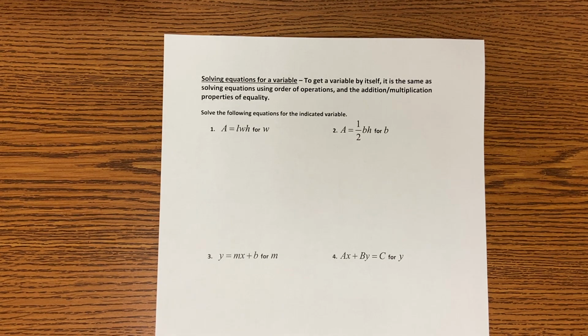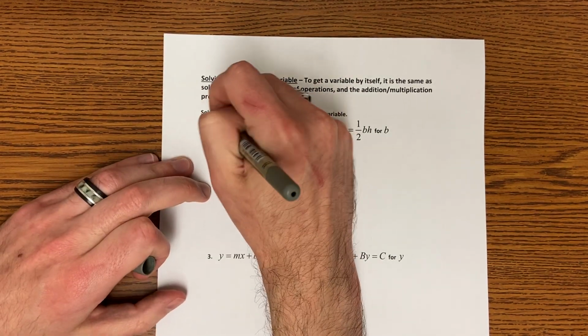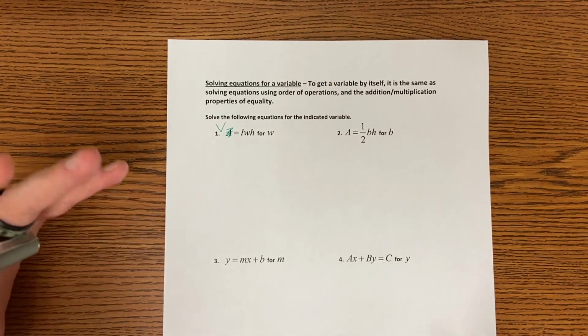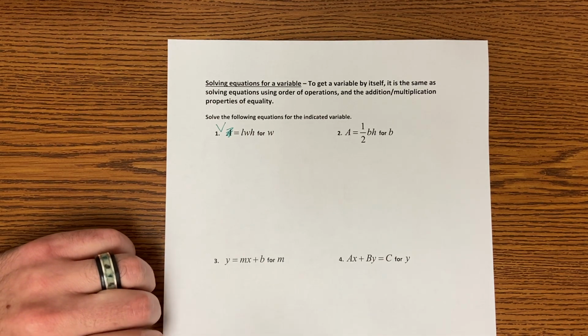For example, let's look at number 1. Area equals length times width times height. That's not even actually an equation, but we'll call it volume, just because volume, of like a box, is length times width times height. So at least we can use an accurate formula.